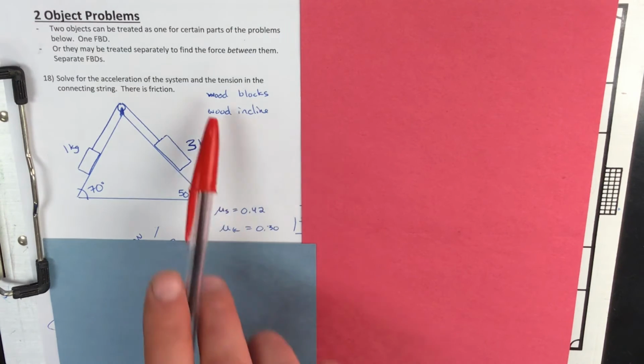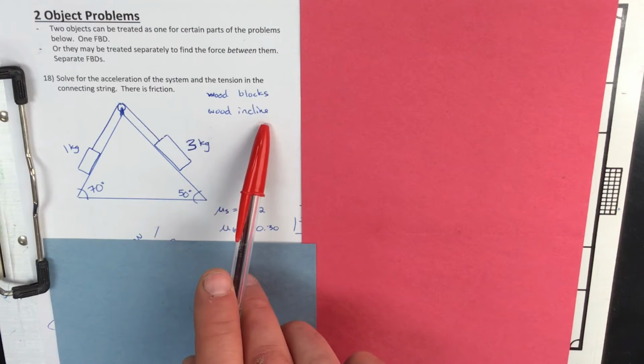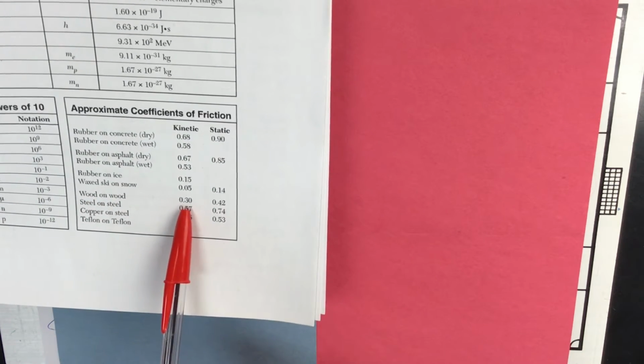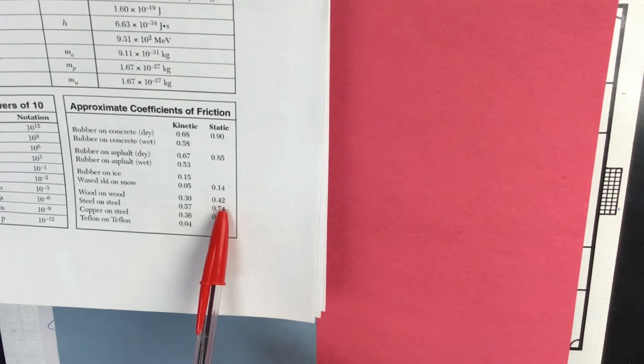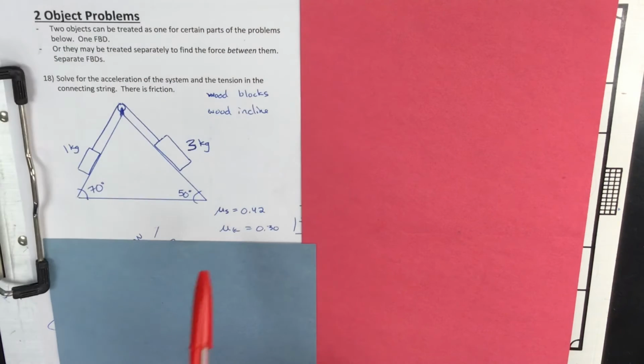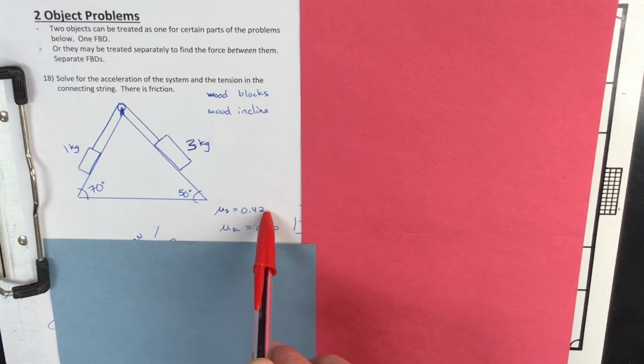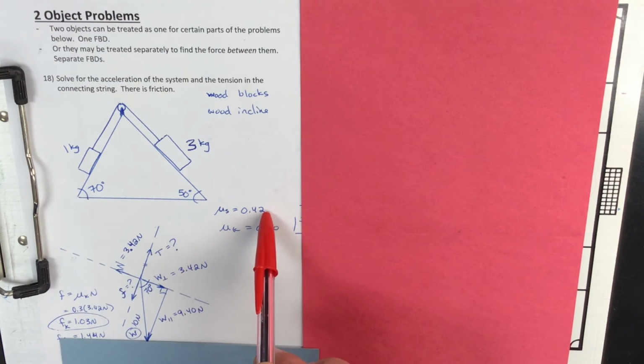Coefficients of friction. I'm going to define it as a wood block on a wood incline. Grab this little thing here, wood on wood, 0.30 for the kinetic, 0.42 for the static. Makes sense, static should be bigger than the kinetic, 0.42 and 0.30. We're going to assume that it does accelerate and then go back and check and see if it does move from rest. Free body diagram of this one.